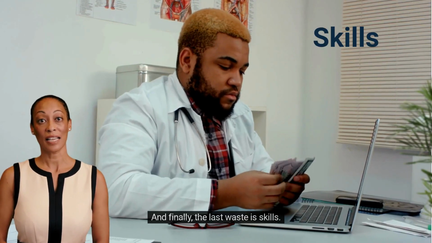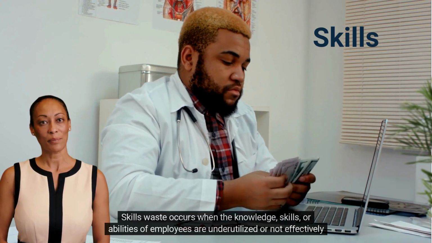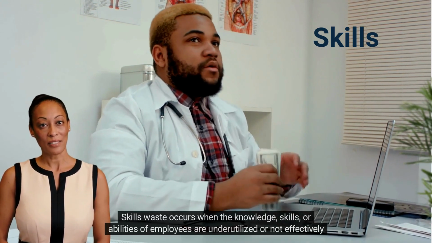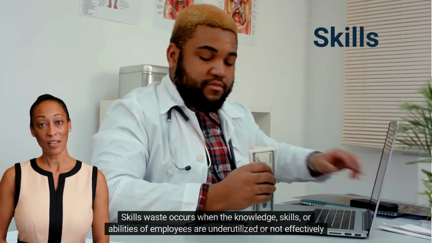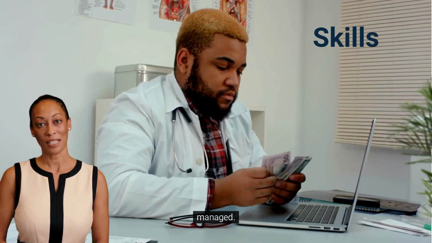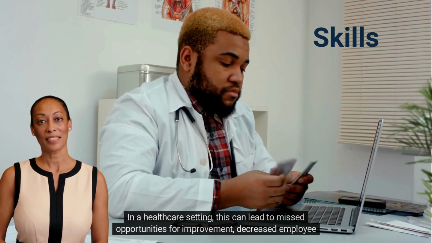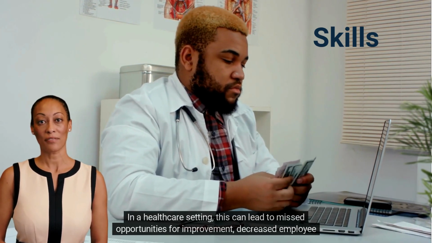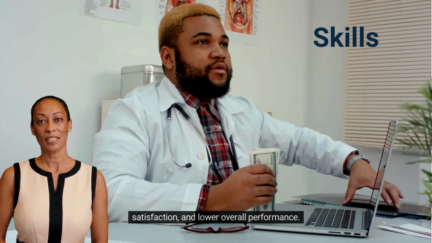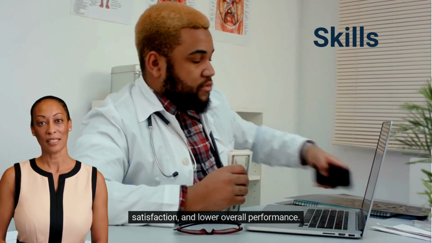And finally, the last waste is skills. Skills waste occurs when the knowledge, skills, or abilities of employees are underutilized or not effectively managed. In a healthcare setting, this can lead to missed opportunities for improvement, decreased employee satisfaction, and lower overall performance.